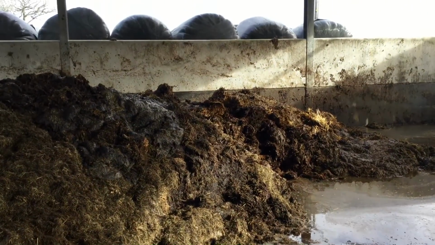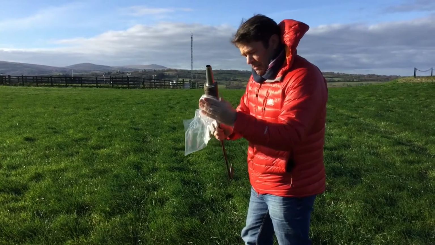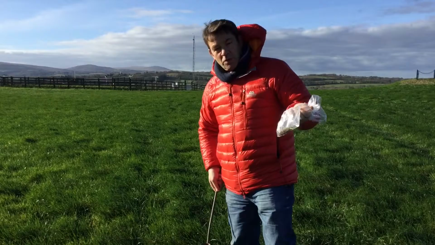You only need to do that perhaps once a year, and for the soil testing perhaps once every 5 years. In terms of nutrients, you want to be looking for the N, P and K values of your manures. You can simply send that off to a local laboratory. The difficult thing is always getting a representative sample, but there's plenty of guidance on how to do that.